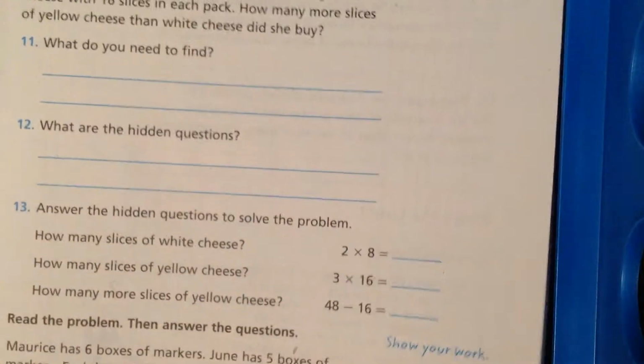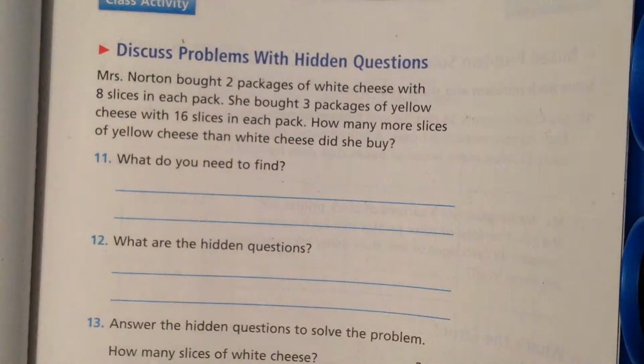The last part of this lesson is identifying hidden questions. Okay. When a problem has a hidden question, it is very sly about what it's actually asking. Okay? So look at the problem that's given. Mrs. Norton bought 2 packages of white cheese with 8 slices in each pack. She bought 3 packages of yellow cheese with 16 slices in each pack. How many more slices of yellow cheese than white cheese did she buy?